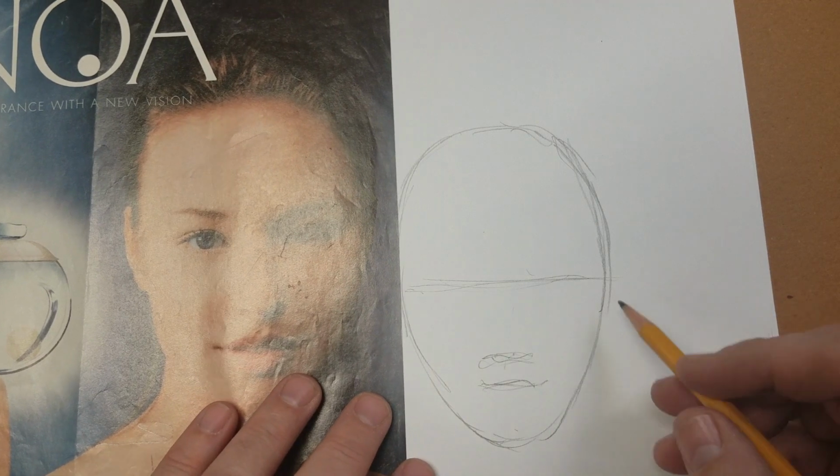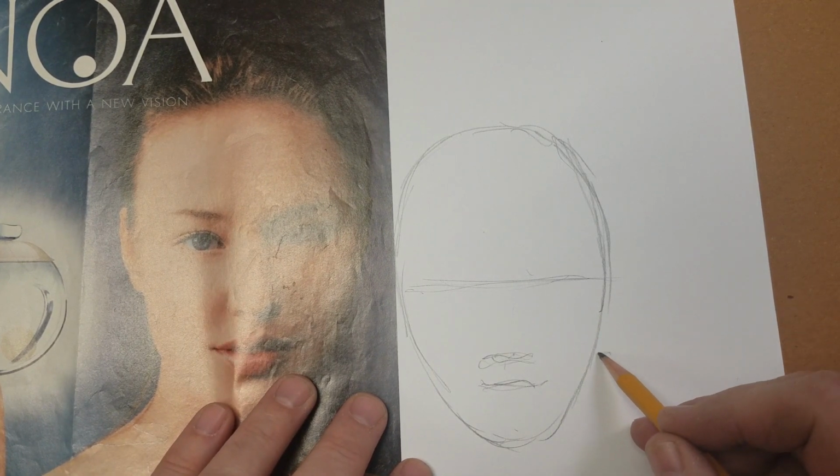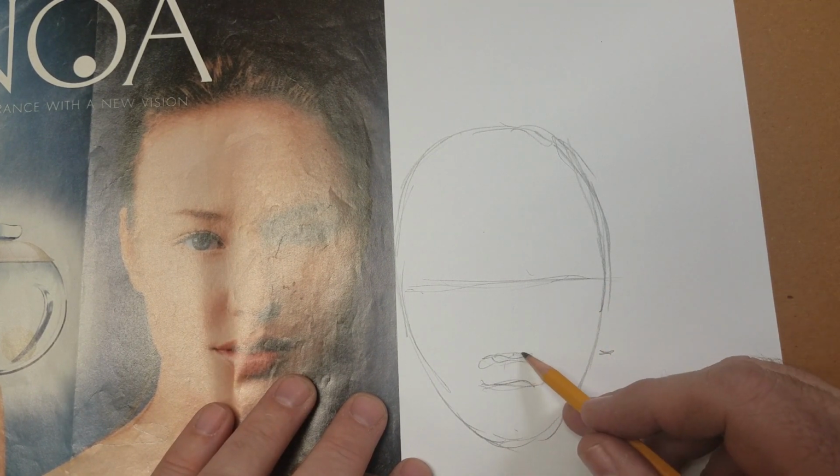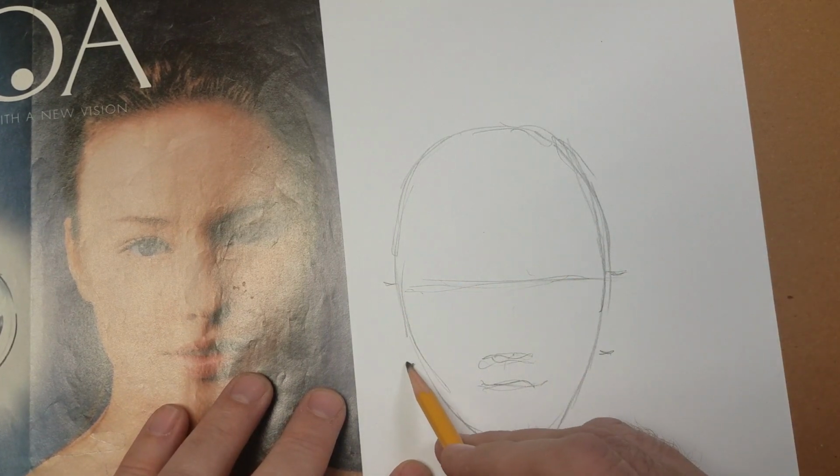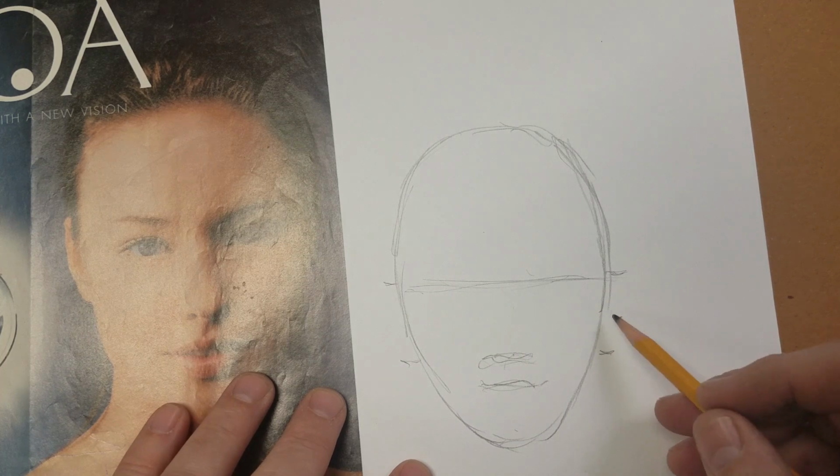Something else that we said, by a general rule, the ears will be in between the bottom of the nose and the top of the eyes. So that's going to be our placement of the ears.